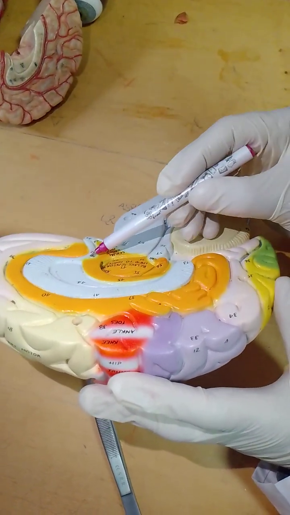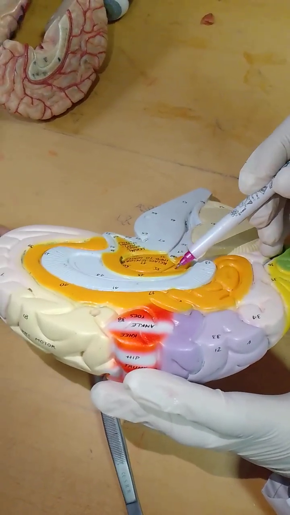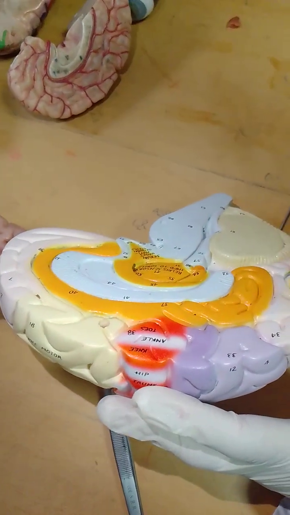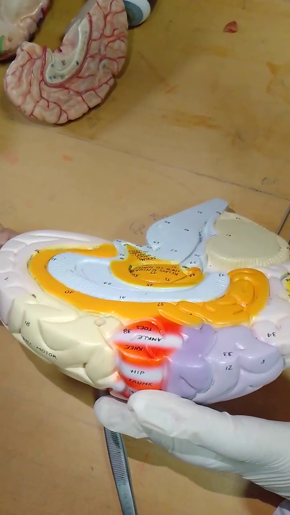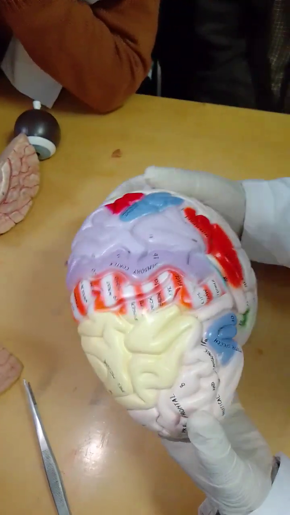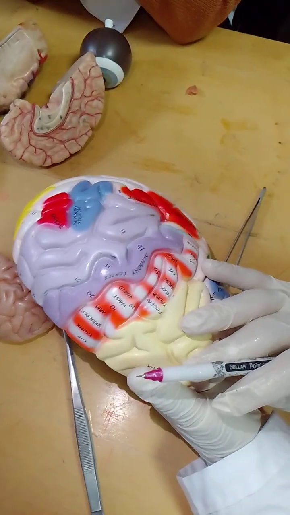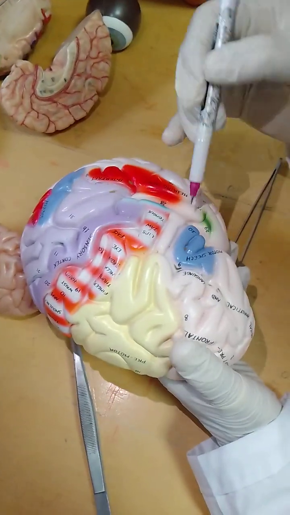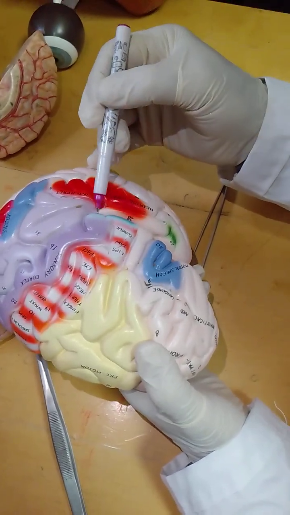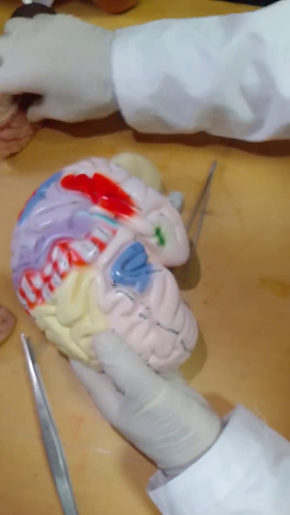Questions? This one, the anterior commissure. This, the stria medullaris thalami, the septum pellucidum. This is the cuneus, the calcarine sulcus. And the lateral surface: this is the Sylvian sulcus, or lateral sulcus.